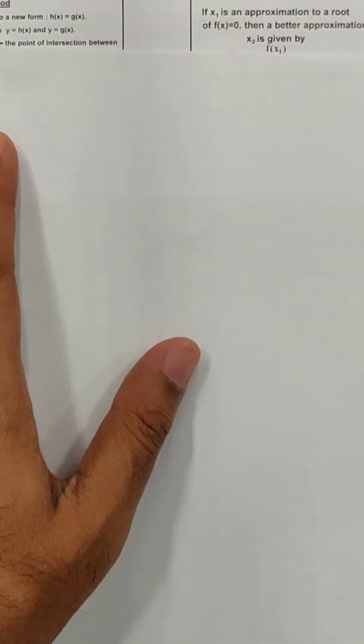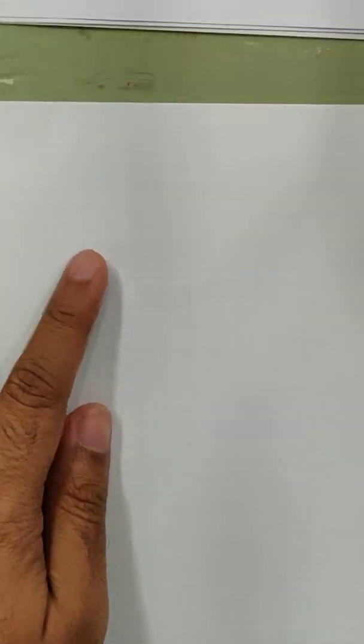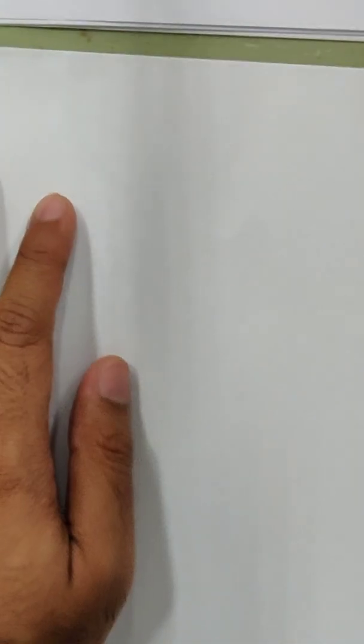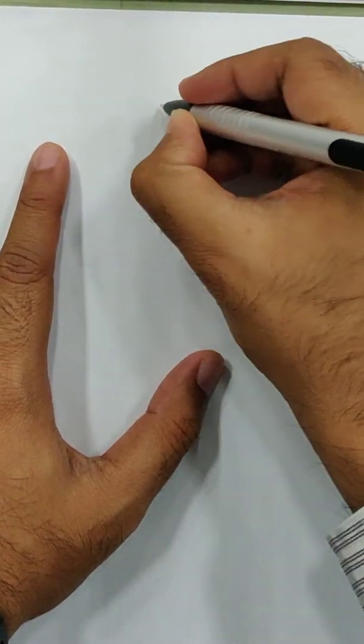Alright, for this type of example, you begin with declaring that we were given something like this, cube root.